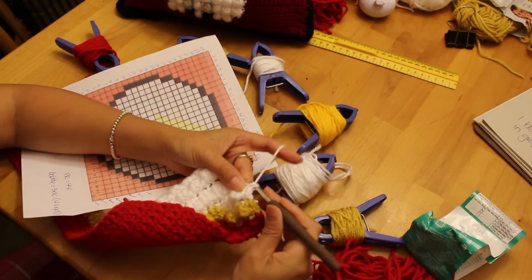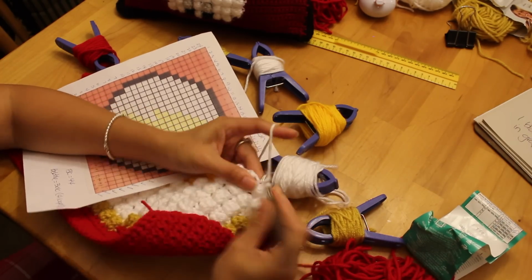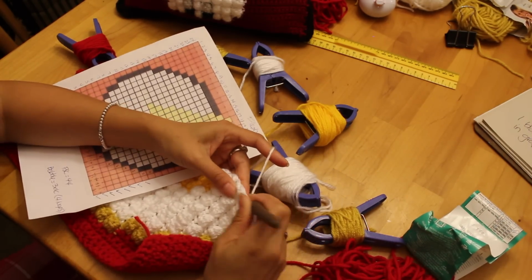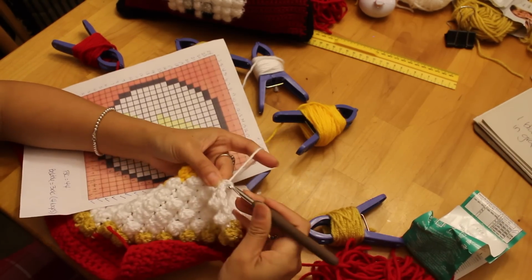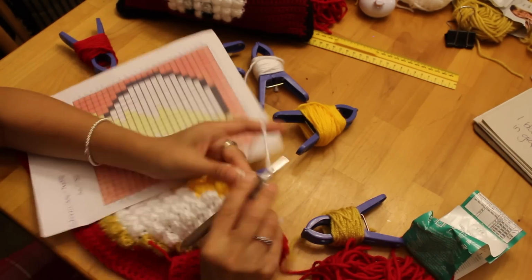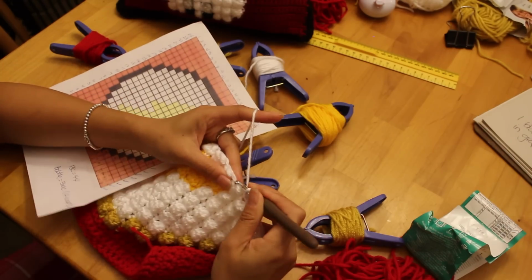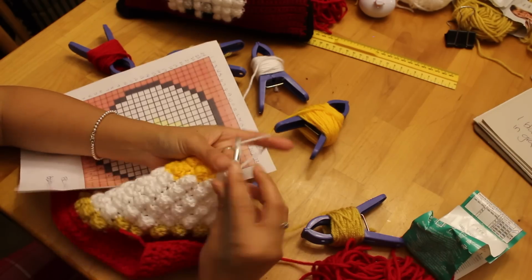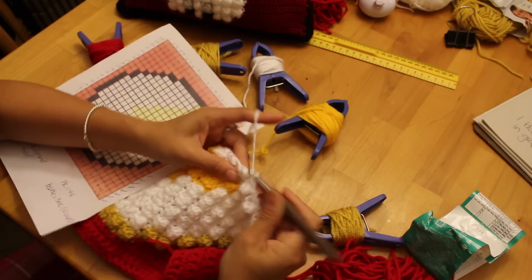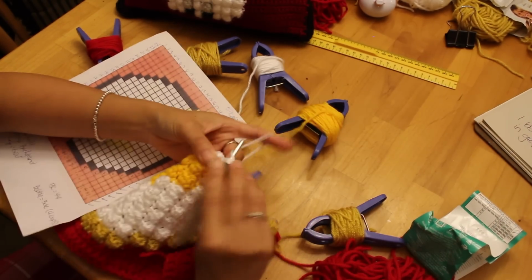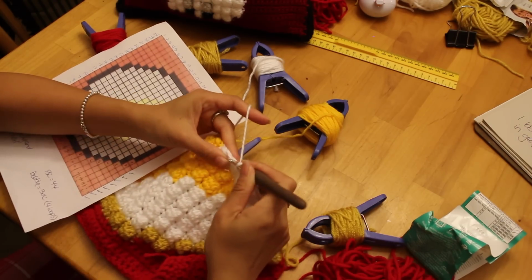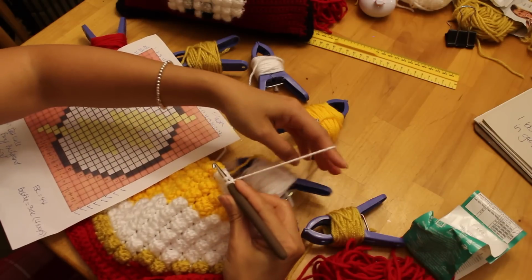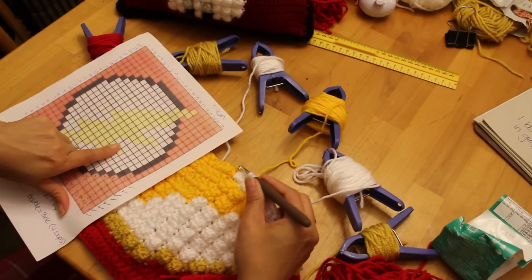2, 3, 4, 5, 6, 7, 8, 9, 10, 11, 12. Now don't finish the stitch because you're going to finish the stitch with the new color.